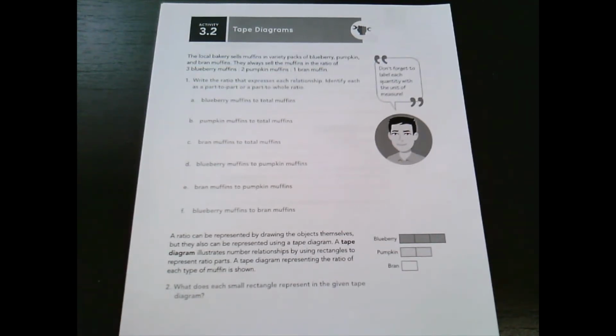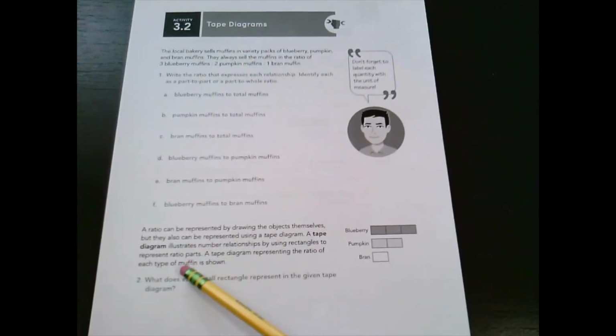I've also heard it called a strip diagram. But if you look down here, a tape diagram illustrates a number of relationships by using rectangles to represent ratio parts. So in this strip or tape diagram, we have 3 blueberry, 2 pumpkin, and 1 bran. So in this pack, we have six muffins, and each of these strips is going to represent a muffin. Okay. So in this instance, each one of these rectangles represents a muffin.